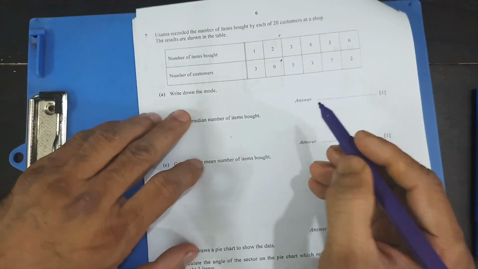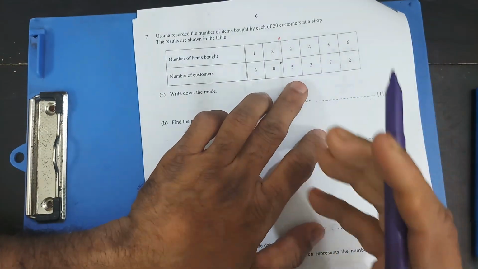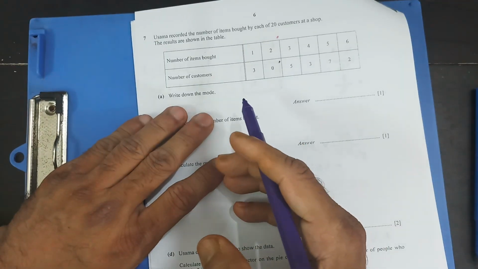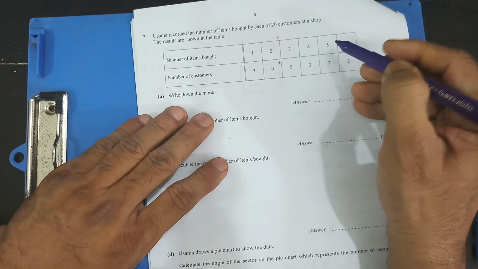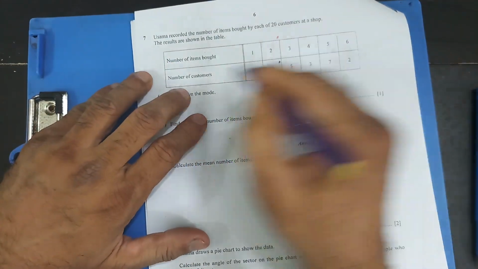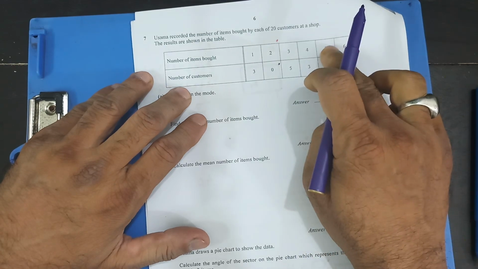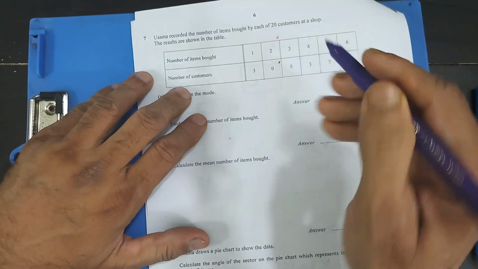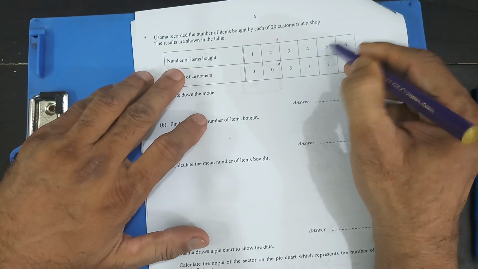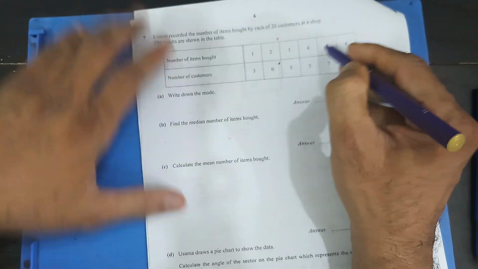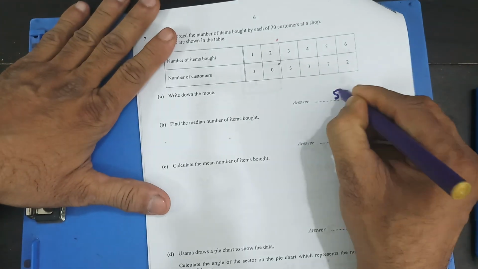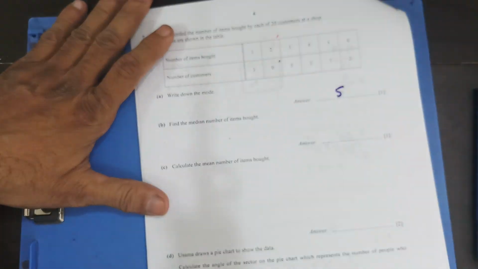Write down the mode. Mode is which item was bought the most. Okay, see that 7 customers bought 5 items each. So 5 is the mode over here. This 5 appeared the most times.